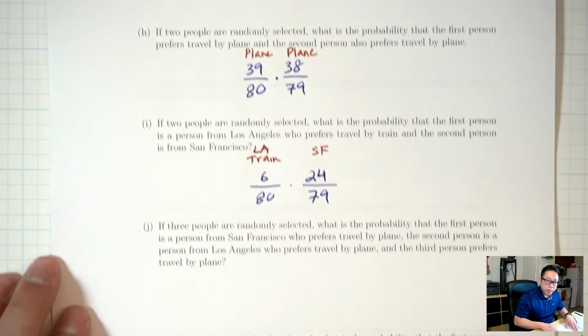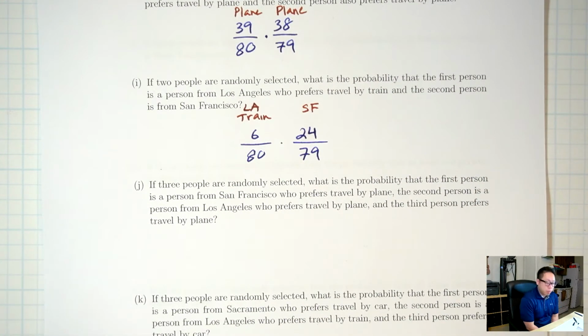Next, J. If 3 people are randomly selected, okay, so this is now 3 people, which means I should have 3 fractions.